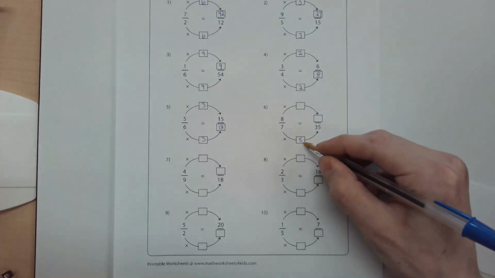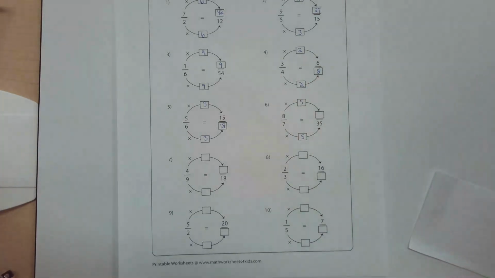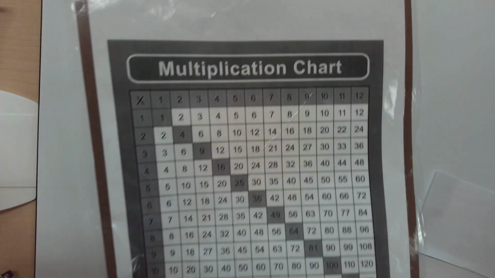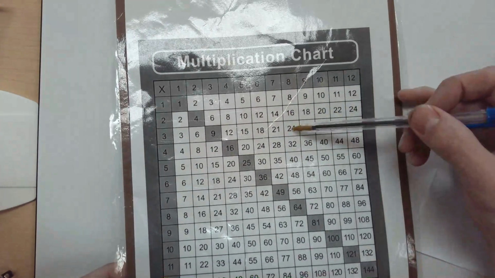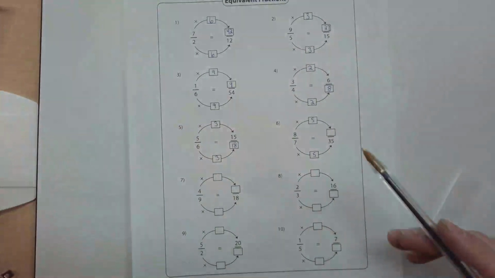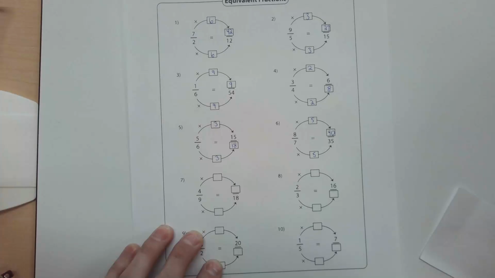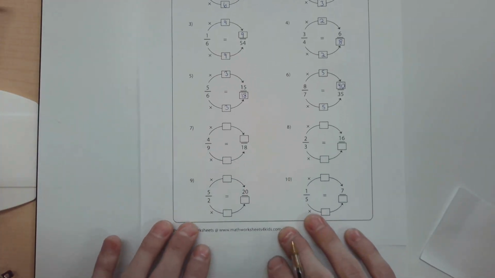Where does the 5 go? Right there. And now we can complete our equation. 8 times 5 is 40. Okay, good job. Let's try number 7.